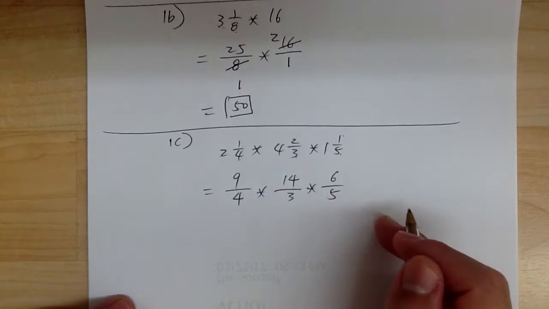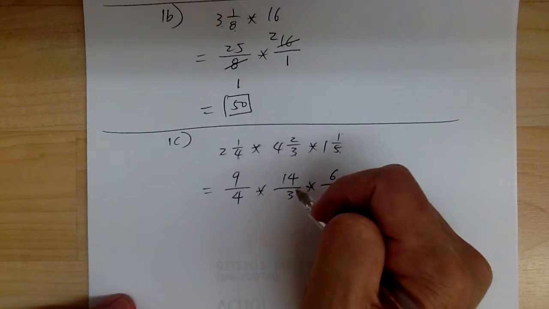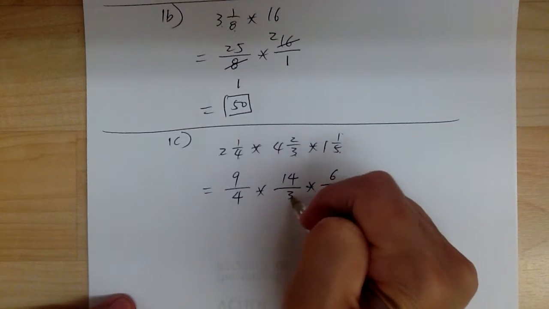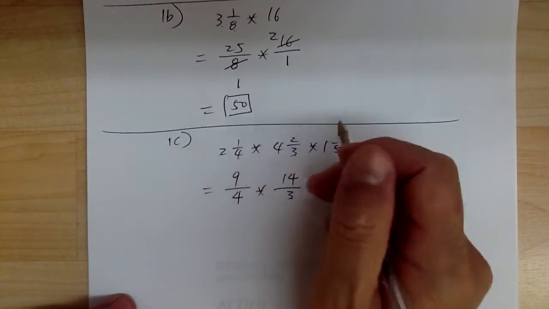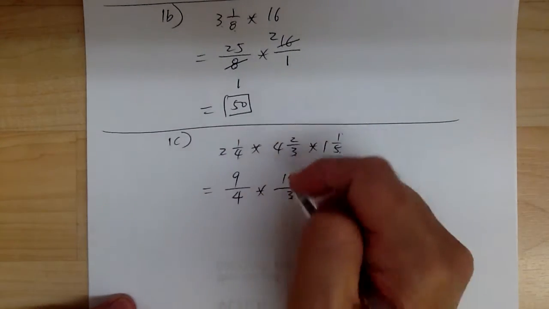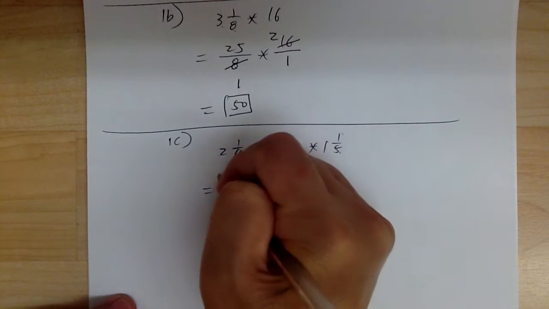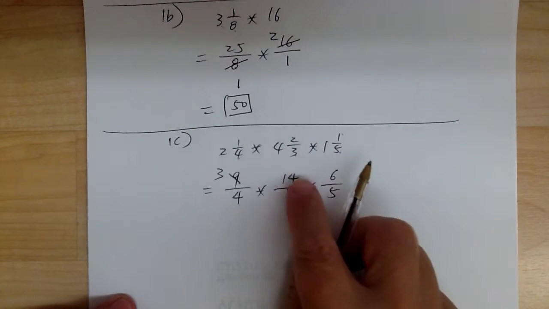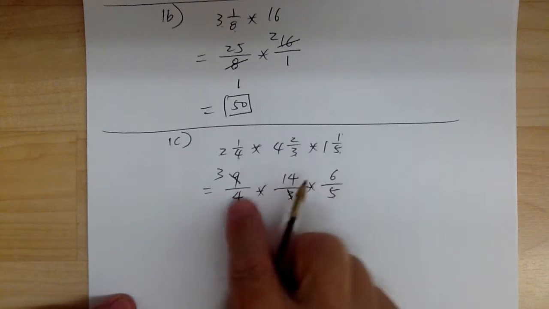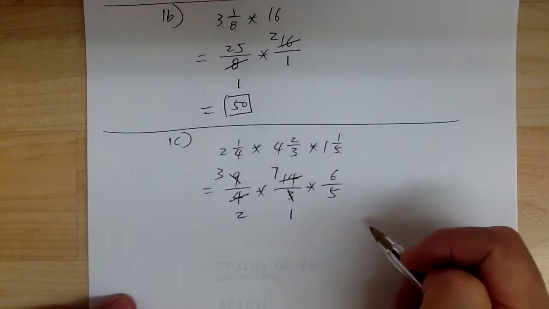So once you convert into improper fractions, you can start to cancel things out. Okay, so like this one here, 3 and 9 both are divisible by 3. So it doesn't matter if you cancel this with this or this with that, you can do it either way. So divide by 3, you get 1. Divide by 3, you get 3. Now both of these are even, so you can divide by 2. So divide by 2, you get 2. Divide by 2, you get 7.